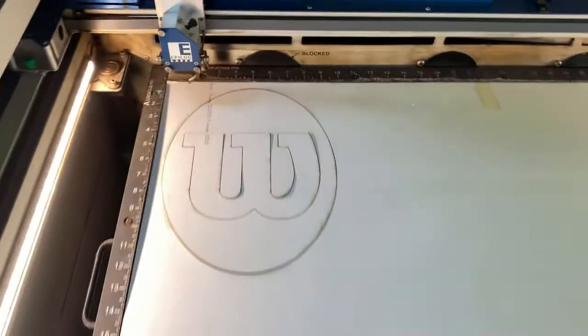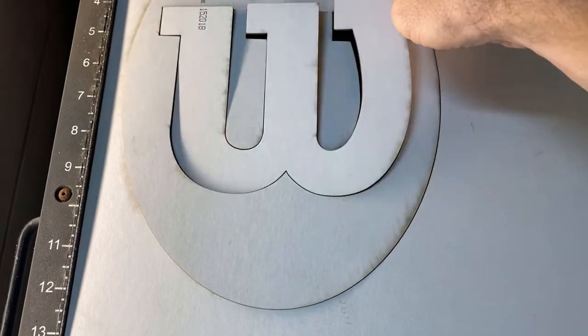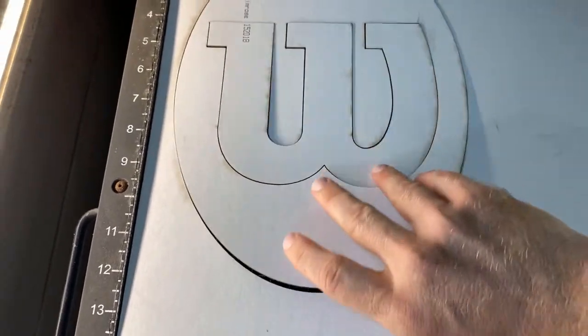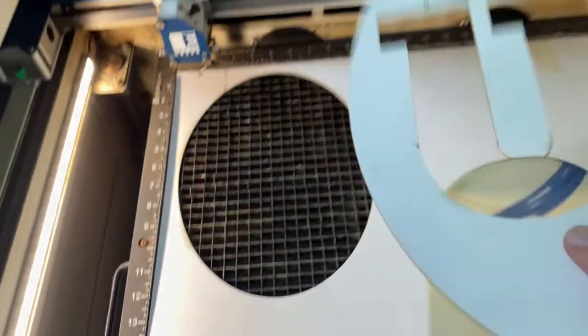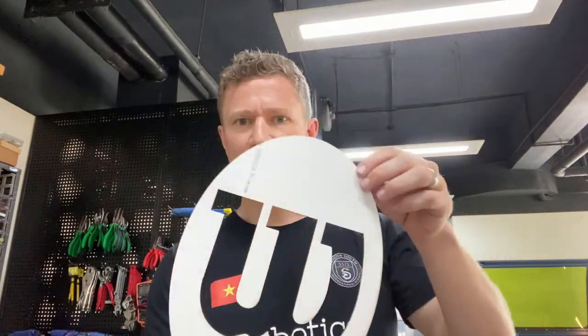And so I'm really glad I did that, because you can see I definitely went all the way through, because as it cut, these pieces just sort of come right off the surface really nicely. Look at that. And that's it. So here we have it. Here's the stencil made out of cardboard.